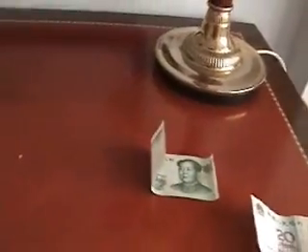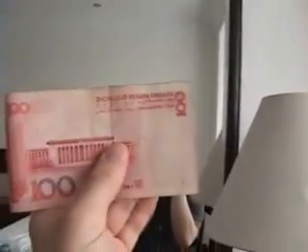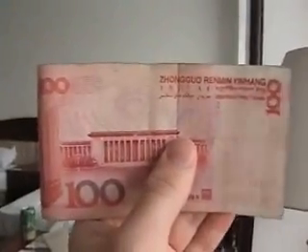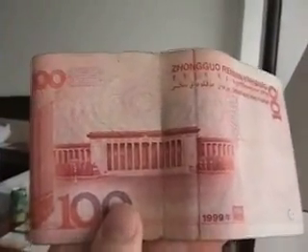And you can tell these are not counterfeit because if you hold it up to the light, you can actually see Mao's image inside right there in the back. So it's kind of cool. This is the Great Hall of the People, which we'll be seeing when we go to Beijing and Tiananmen Square. So this money is actually really thin. It's almost paper thin. It looks like our Monopoly money, and it's really flimsy. But it's kind of cool.